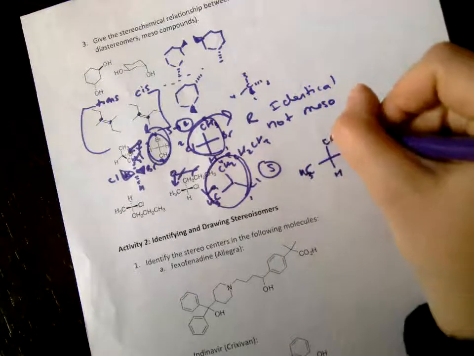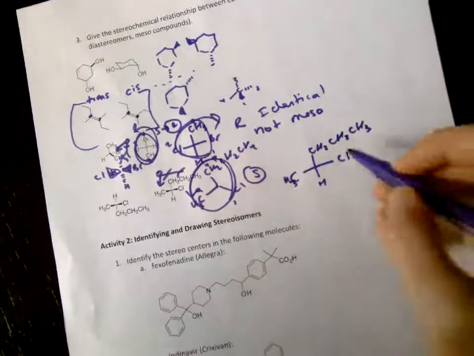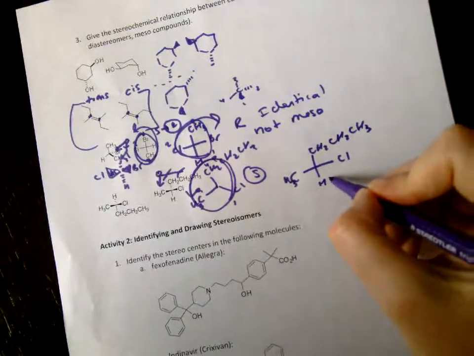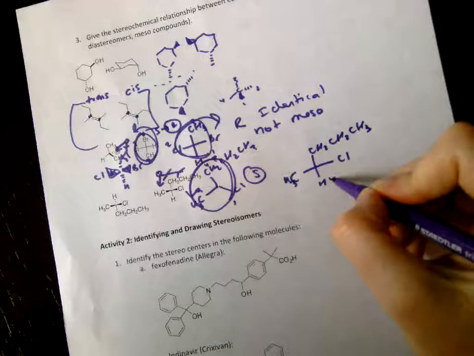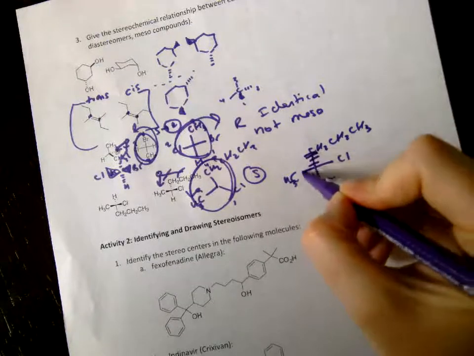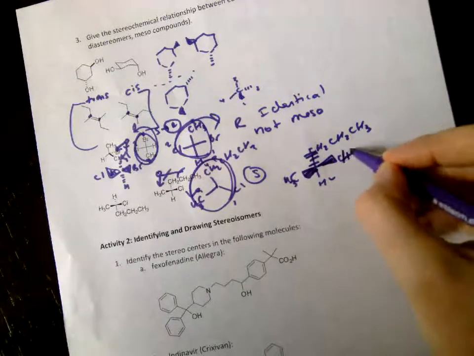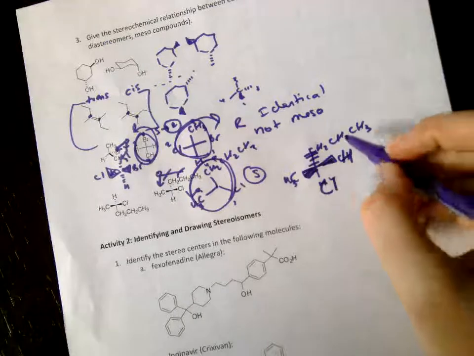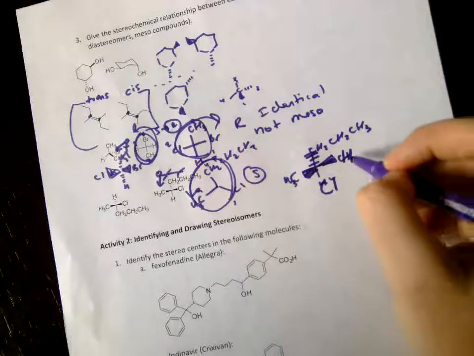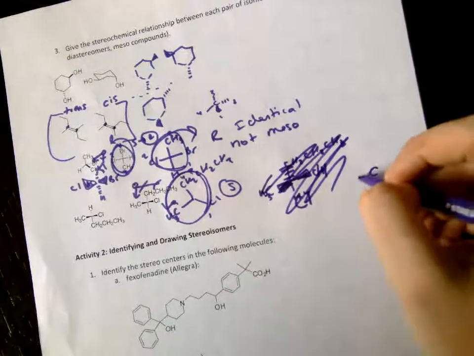Now also, you can do it to where you swap your groups. Let's see if this works. CH2, CH2, CH3. I think if we swap this hydrogen out with that chlorine, we could put the hydrogen here and the chlorine here. That hydrogen's still coming towards us. See, I'm bad at this. This is why I do it the other way.